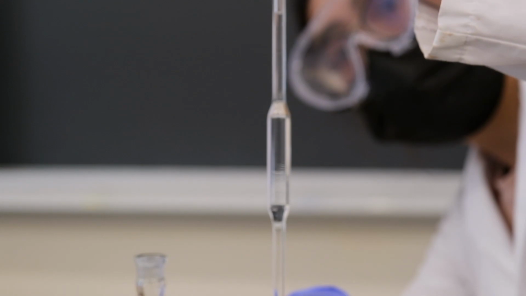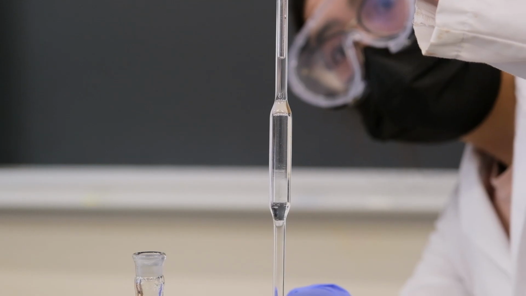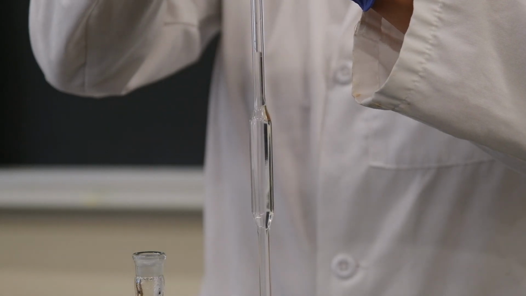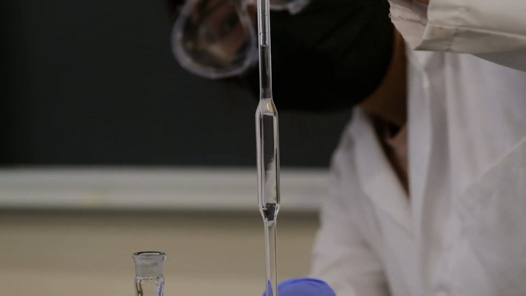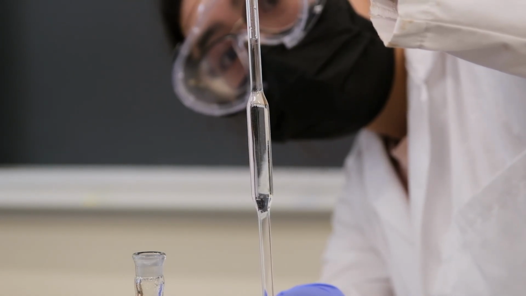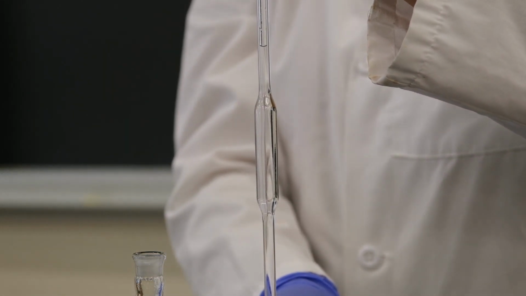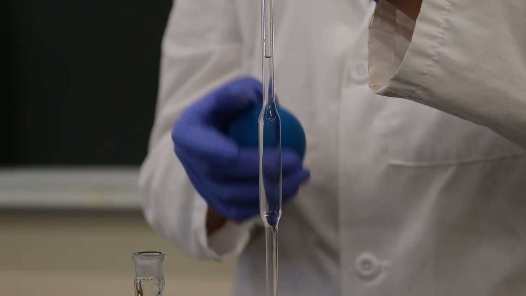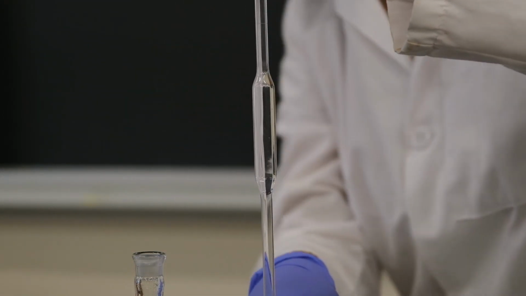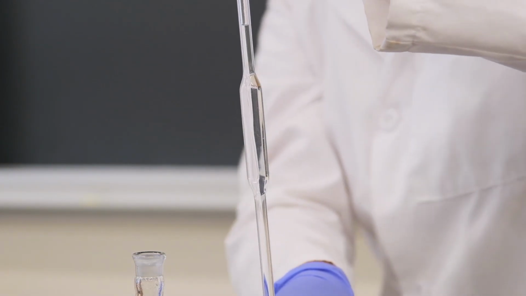I get it now. Dang it. It went right below. Do you want to do it without a glove? No, it's fine. The meniscus is like 1 centimeter above or below. Okay.